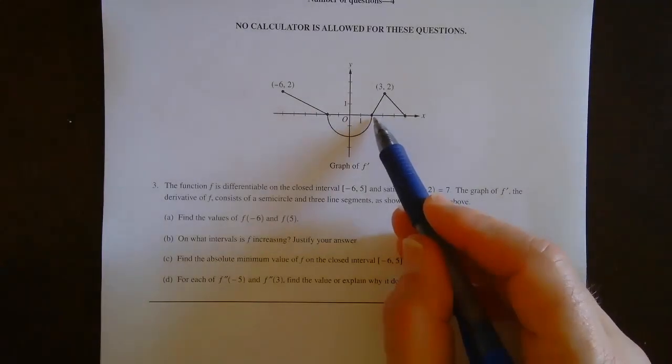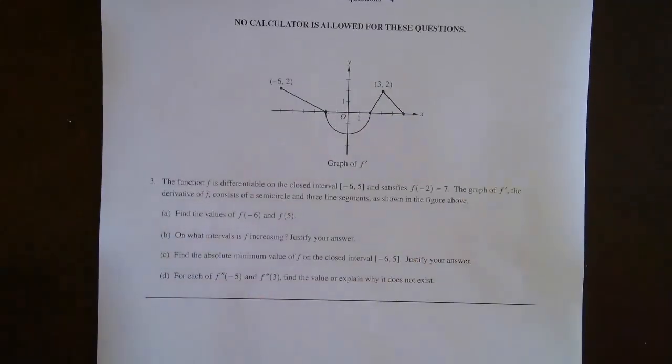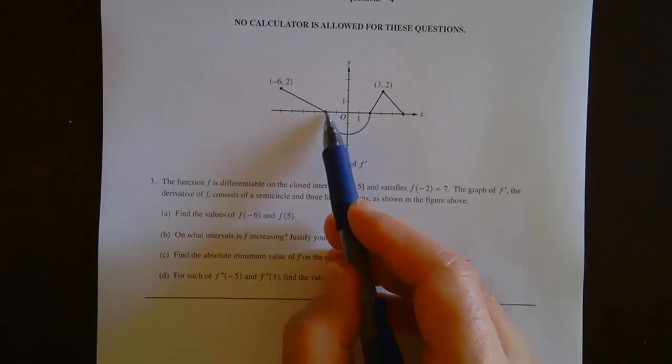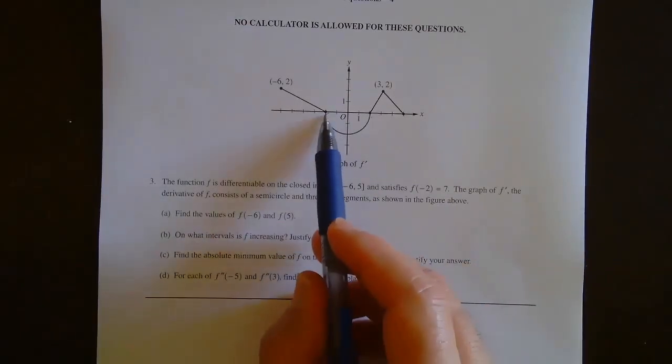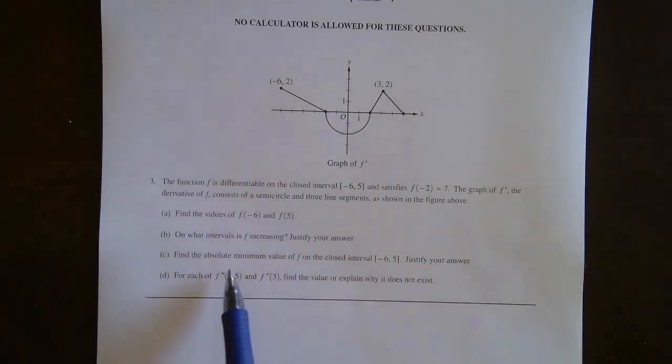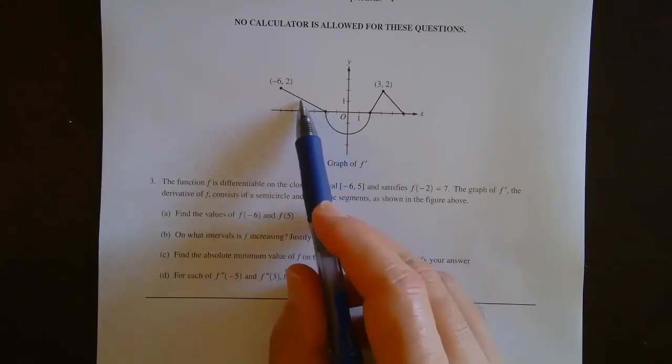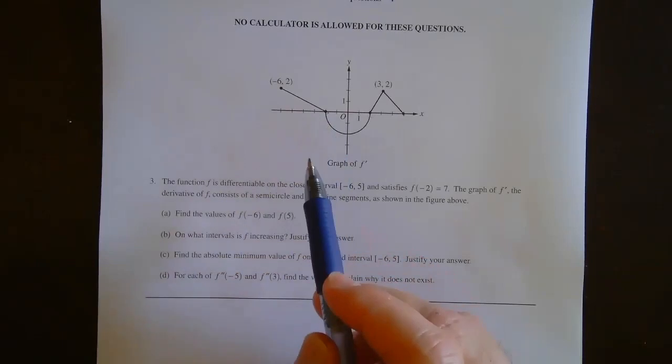So we just need to find f of -6, f of 2, and f of 5. Now, why am I not checking f of -2? f of -2 is a relative maximum, so it can't be an absolute minimum, because the derivative is changing from positive to negative.